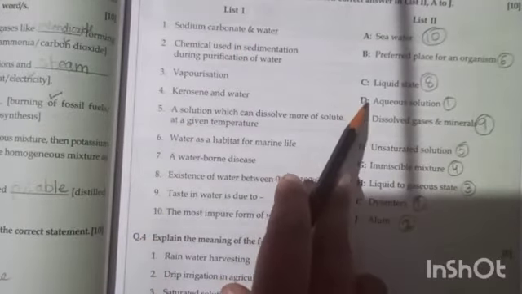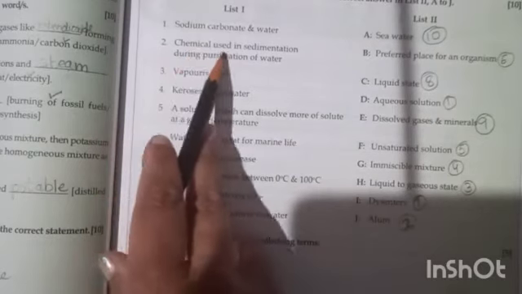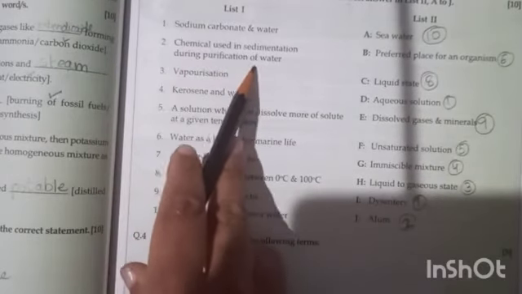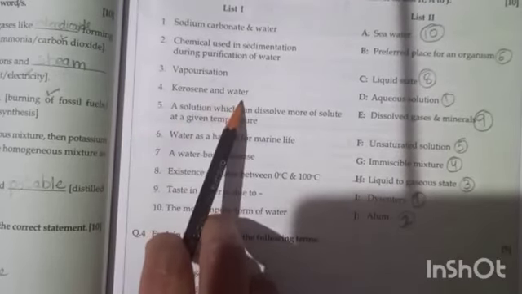Now comes question number 3. Match the following. First one, sodium carbonate in water. The answer is D, aqueous solution. Chemical used in sedimentation during purification of water. The answer is alum, J. Third one, vaporization. The answer is liquid to gaseous state, which is H. Then kerosene and water. The answer is immiscible mixture.